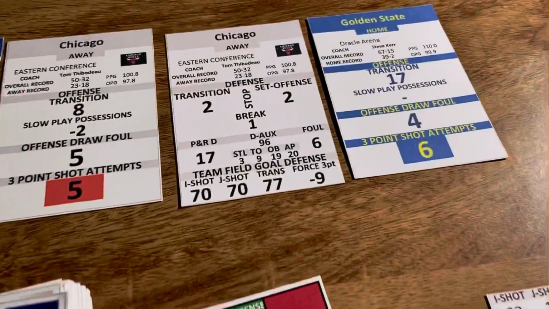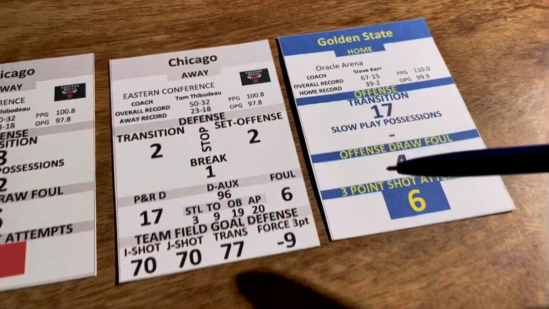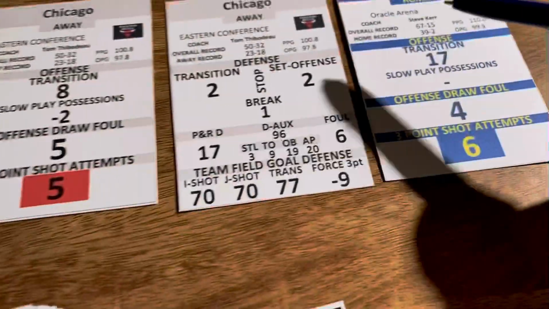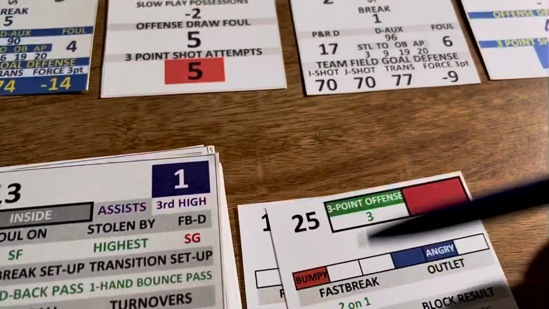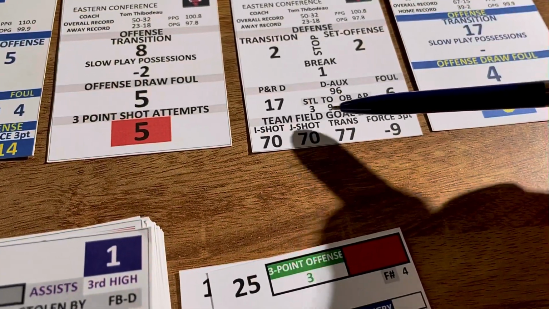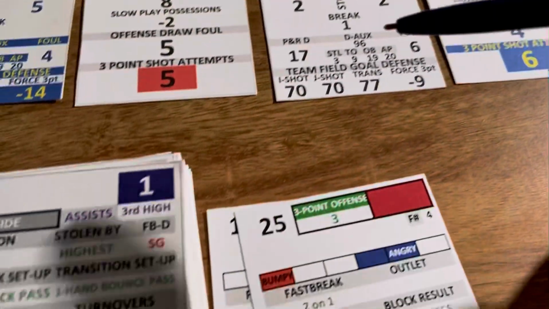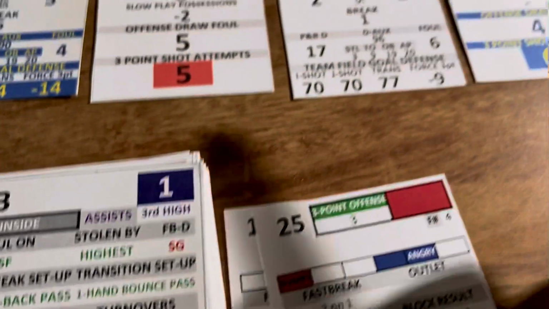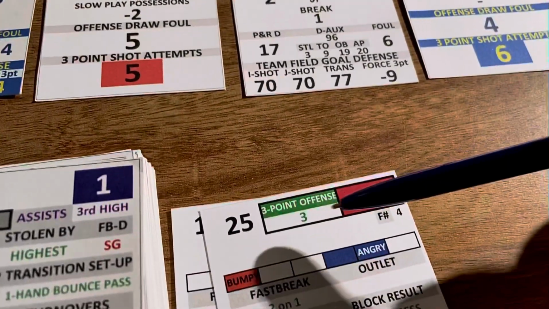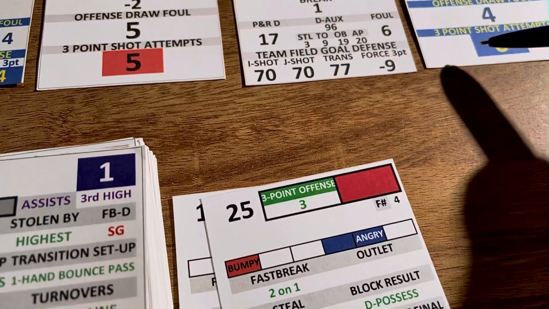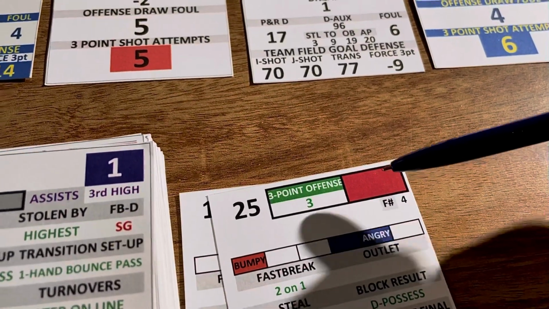So in this one, the 25 is above the 17. It's below the 96, so they're not going to trigger any of these plays. But they're in half court. They are going to shoot a 3 with the red color option.